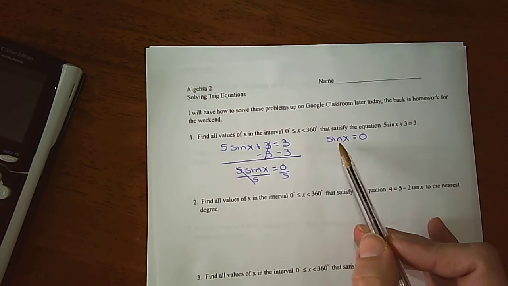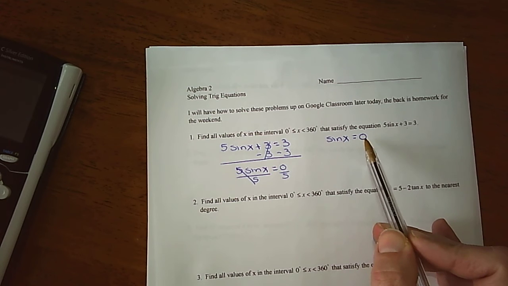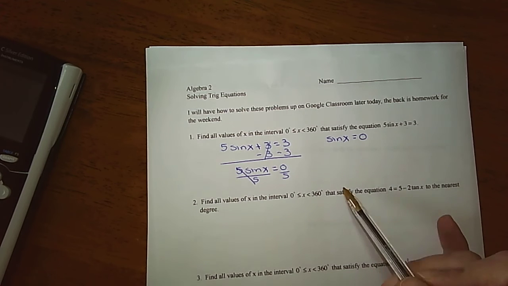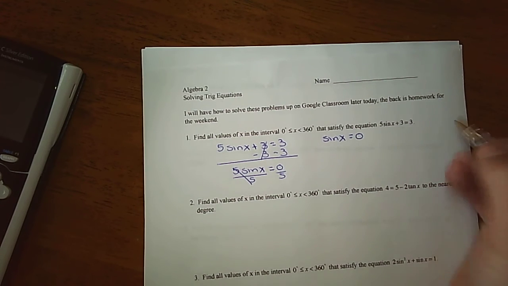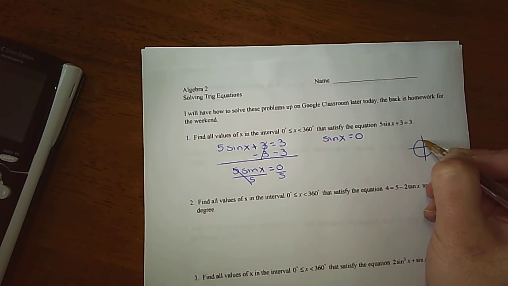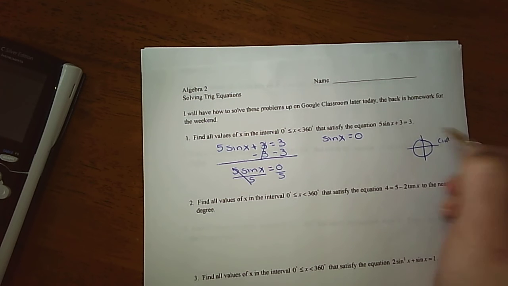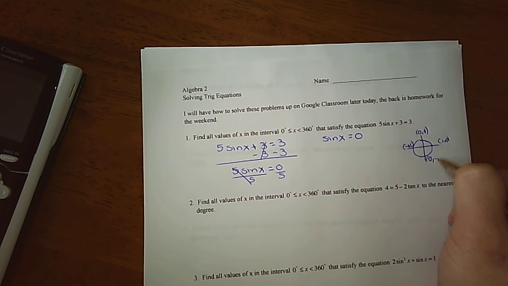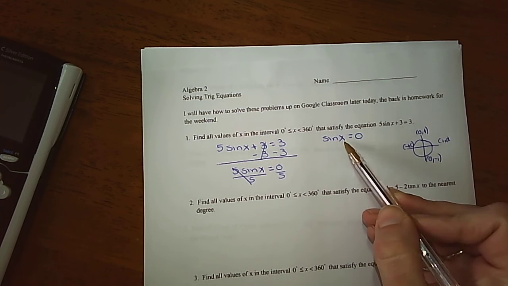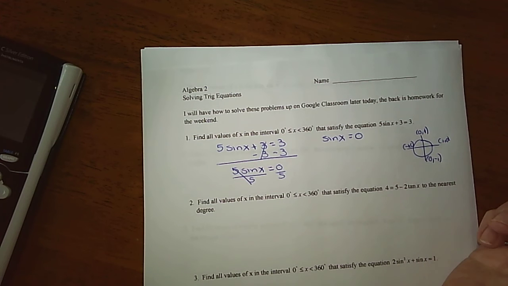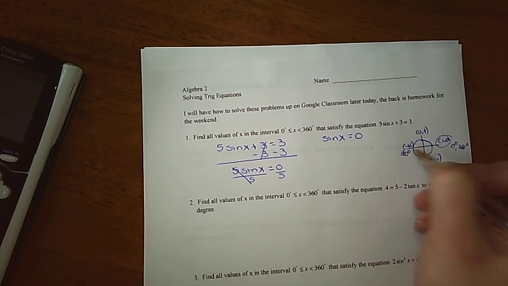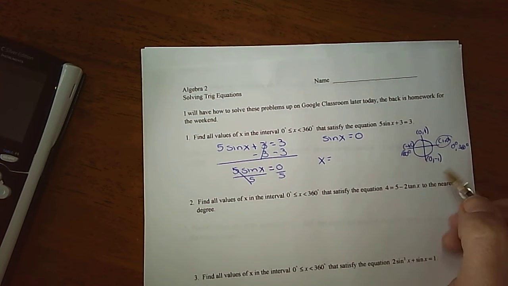What this is saying is, when will sine x equal 0? Now, here's the deal. If you get 0, 1, or -1 as an answer for sine or cosine, you want to think of the unit circle. This is the point 1, 0. This is point 0, 1. -1, 0. 0, -1. Where on the unit circle is sine going to be equal to 0? Since sine's the second number, sine is 0 here at 0 degrees, 360 degrees. Sine is also 0 here at 180. So here we go. We have answers for this now.